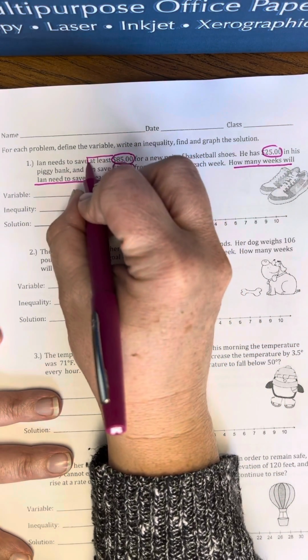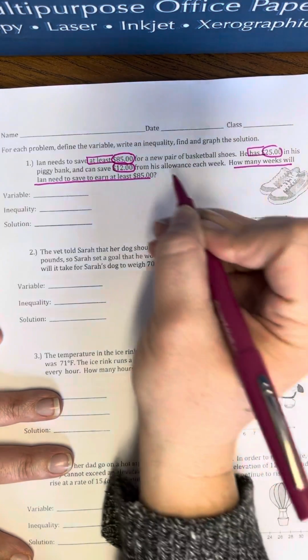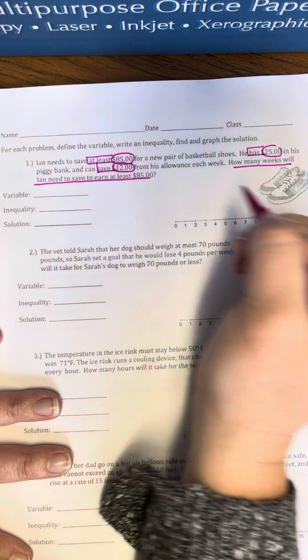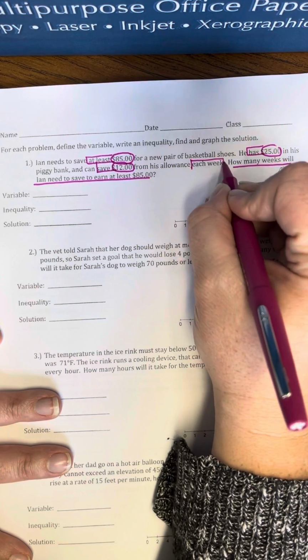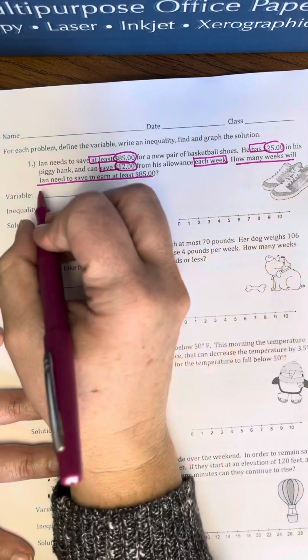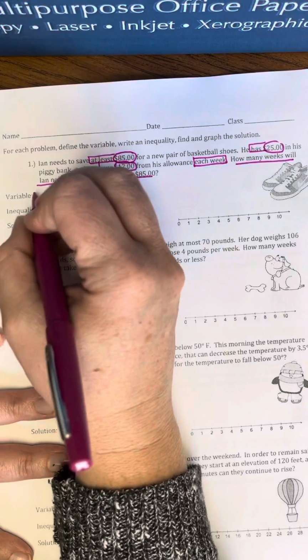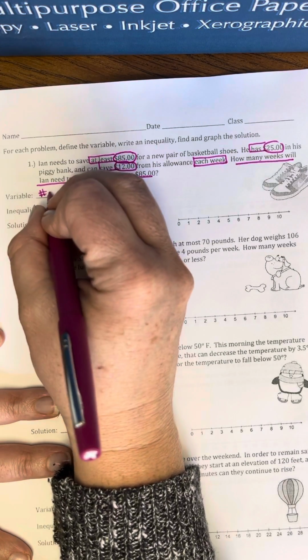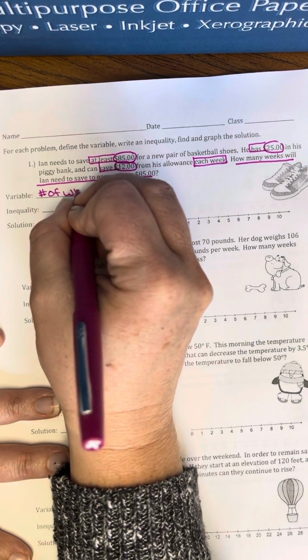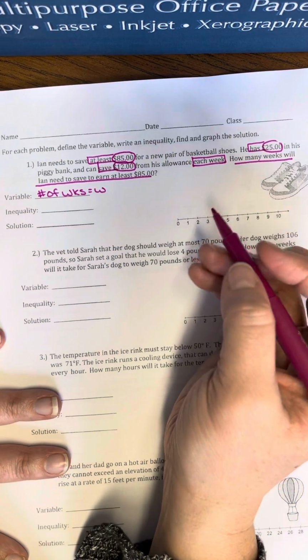So we said at least $85. He has 25. He's going to save 12 each week. All right, so we are going to say our variable is, since the question is literally asking us how many weeks, that's our unknown. So number of weeks. So we're going to say W. Okay, and then we're going to create our inequality.